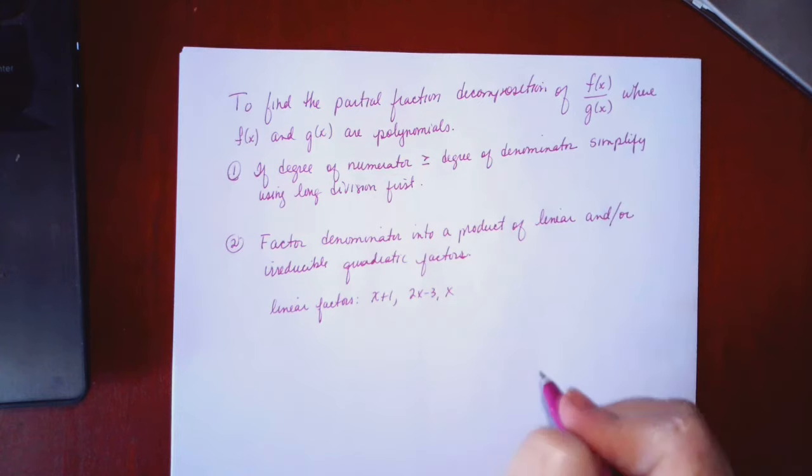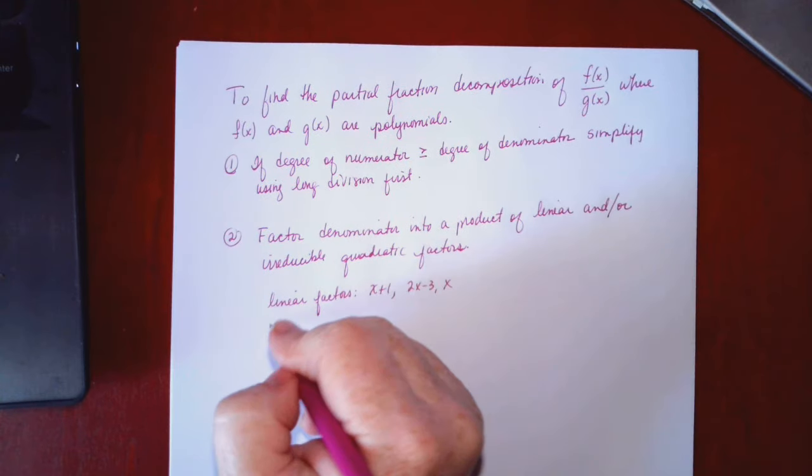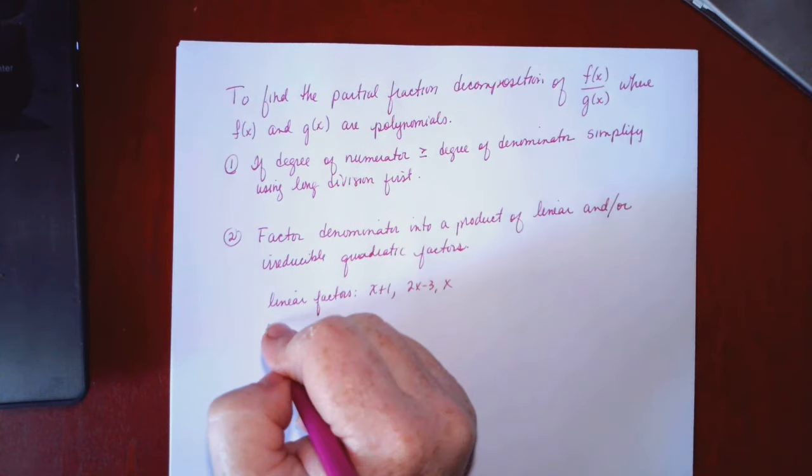Two x, minus 3x. Those kinds of things are linear factors.